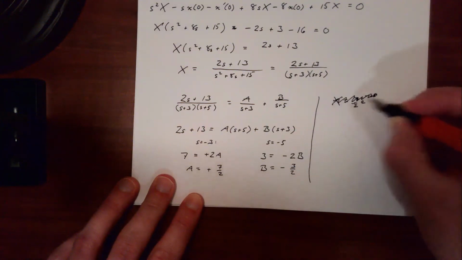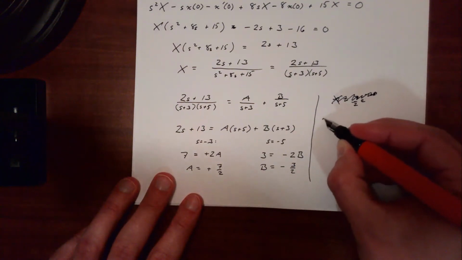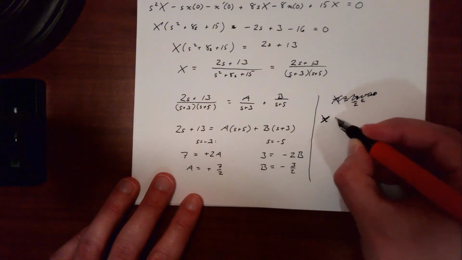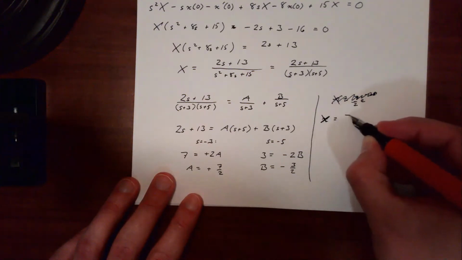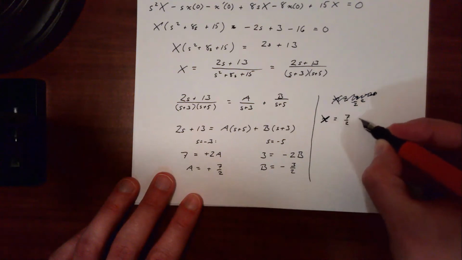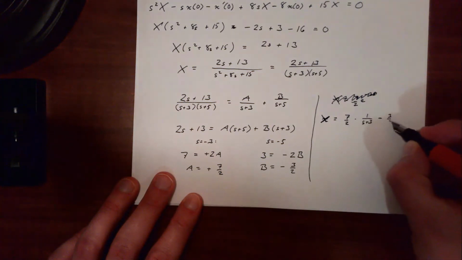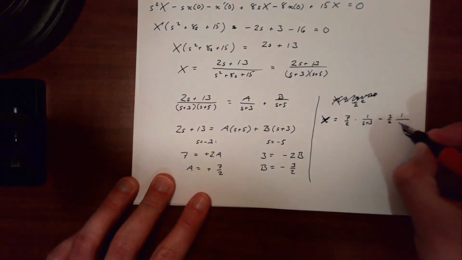Getting ahead of myself and mixing everything up. Okay, so capital X is equal to positive 7 halves times 1 over s plus 3 minus 3 halves times 1 over s plus 5.